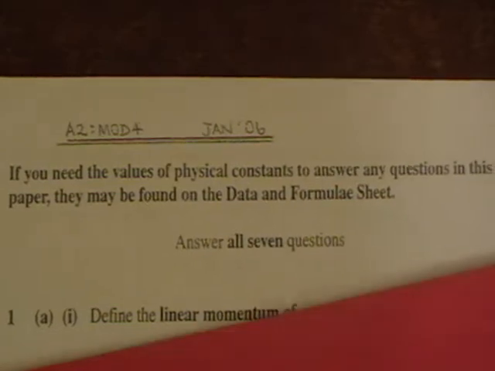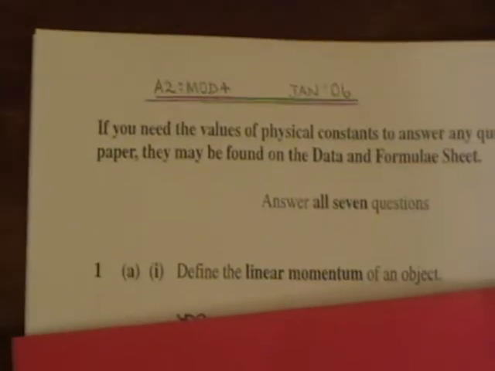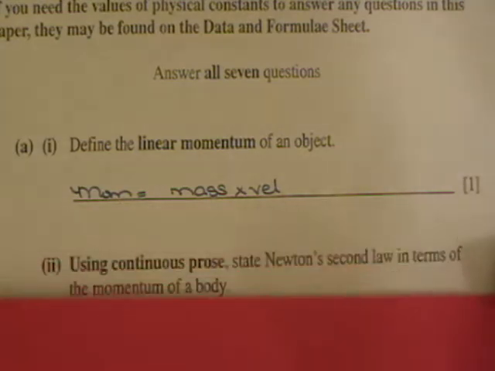This is January 06 Module 4 and this is question 1a. Define the linear momentum of an object. And this is our answer again that we've had lots of times. Linear momentum is mass times, and again they're looking specifically for the word velocity instead of speed.